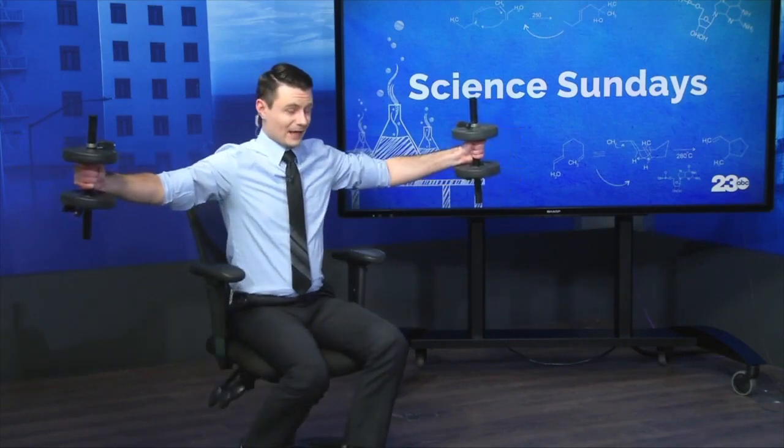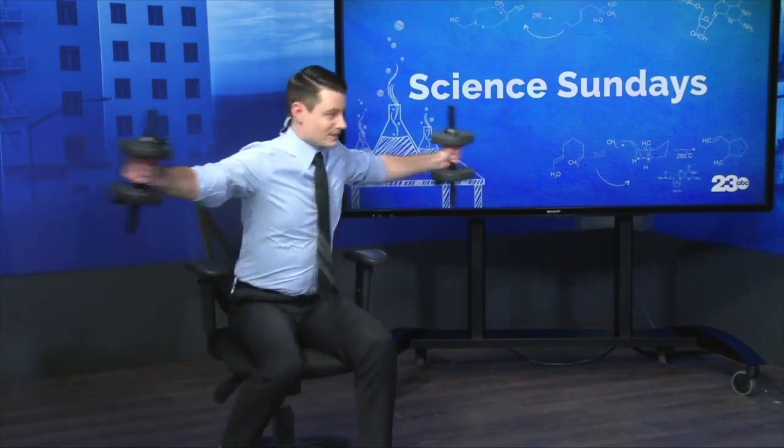demonstration to do. All we need is an office chair like this and a couple of light weights to hold in each hand. And all we're going to do is extend those weights out as far as we can and then spin. And when we spin, we're going to pull the weights in and see what happens. So let's do that demonstration right now. We're going to start with those weights as far apart as we can, and then we're going to spin, and then we're going to pull them in. And you're going to see when I do that, I start to spin much faster.